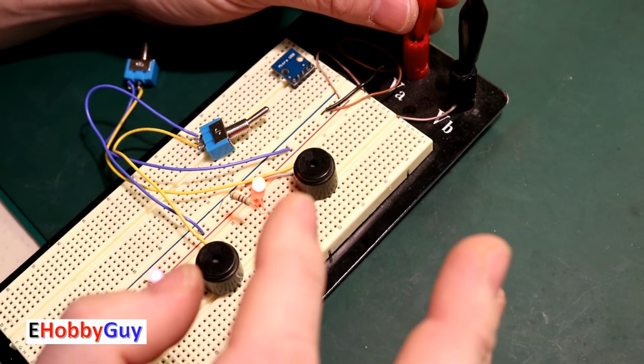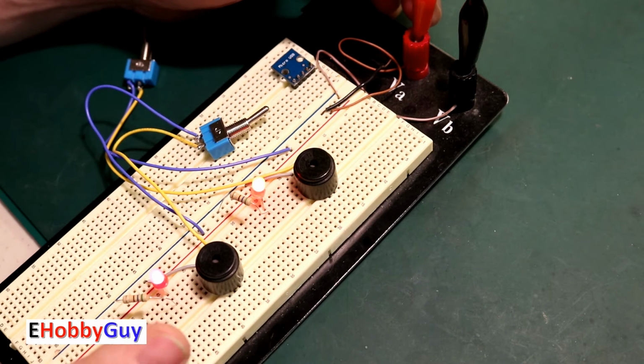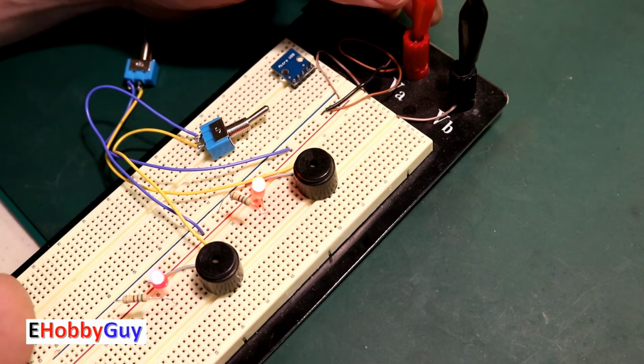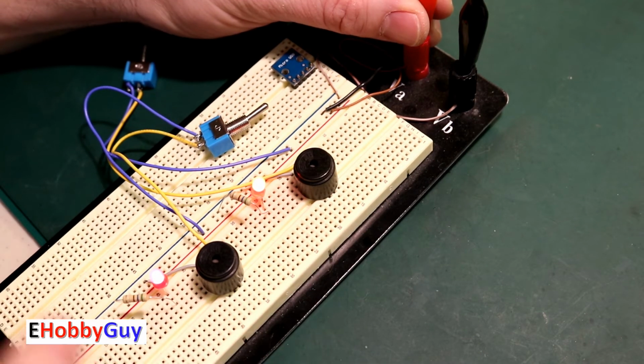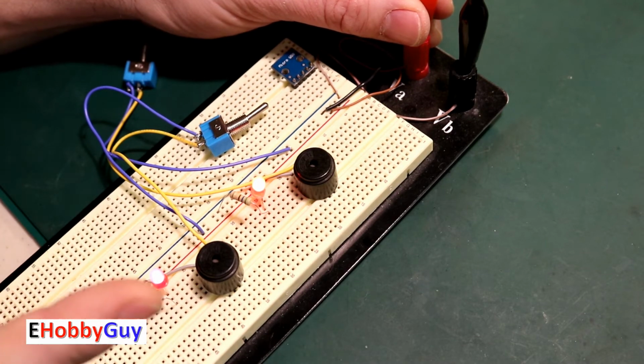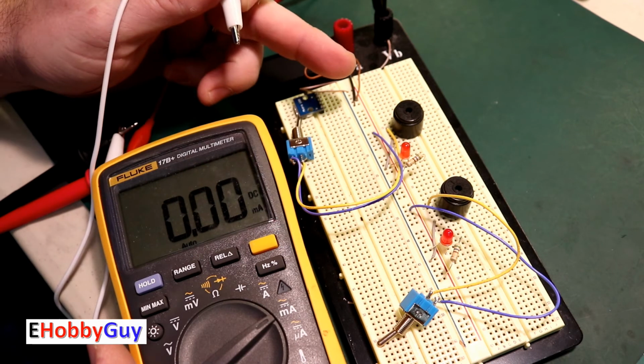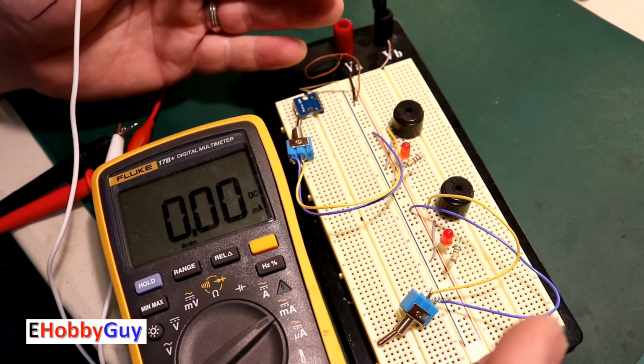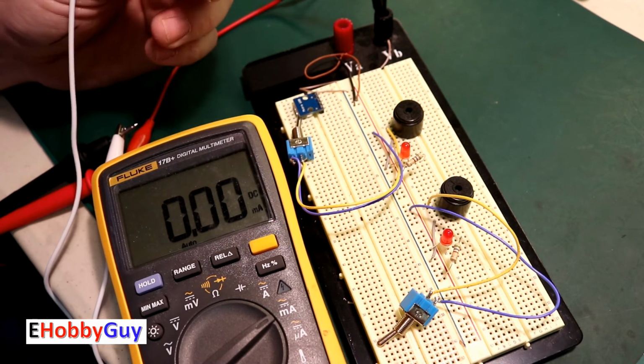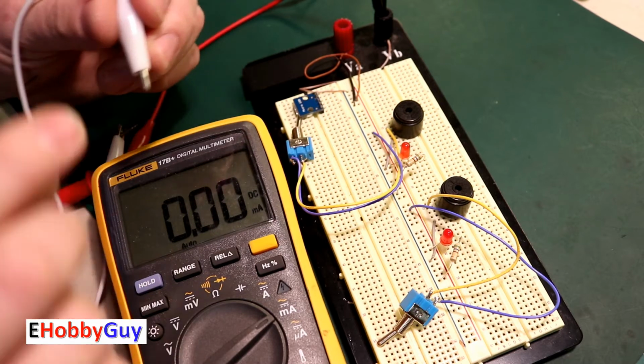What I'm going to do now is just check the total current draw to see if it compares with what we calculated earlier. Let's get the meter hooked up and we'll see what it looks like. We'll look at the milliamps when no buzzers are on, when one buzzer is on, and when 2 buzzers are on. Basically that's the max current that this is going to draw. Let's see what it looks like.